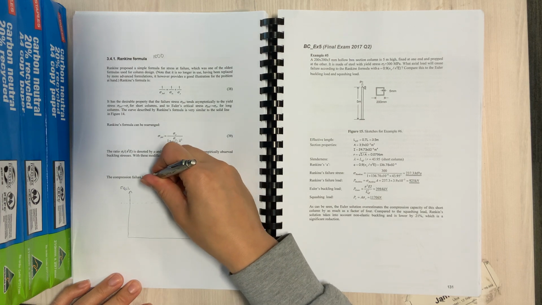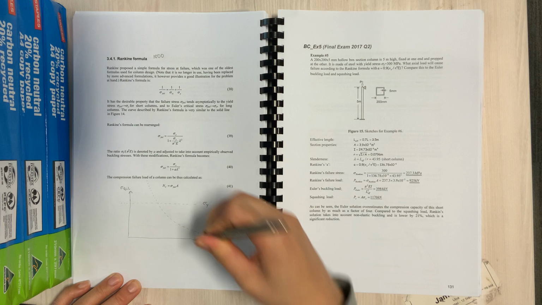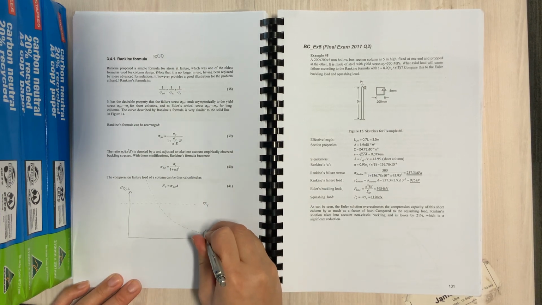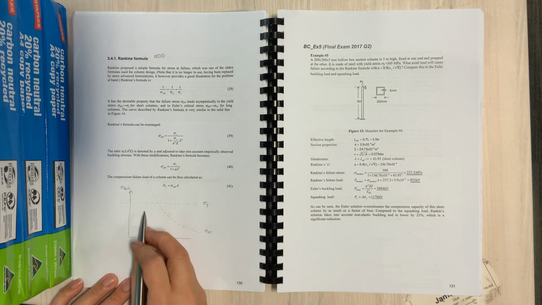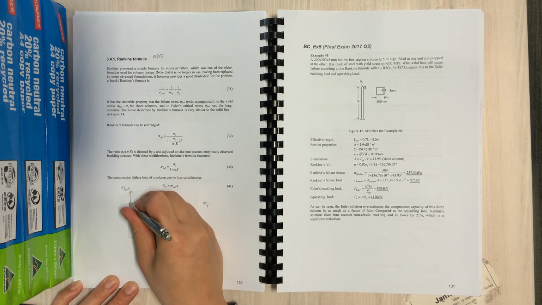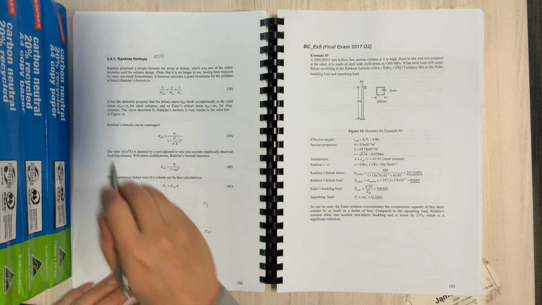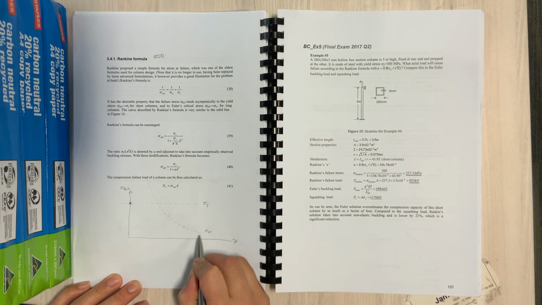And then we'll have the other line going like that, which would be your Euler, or that would be sigma CR. So the Rankine equation for small values, so you can test it, would approximate that point for short columns, and then for very long columns, it would approximate that point.